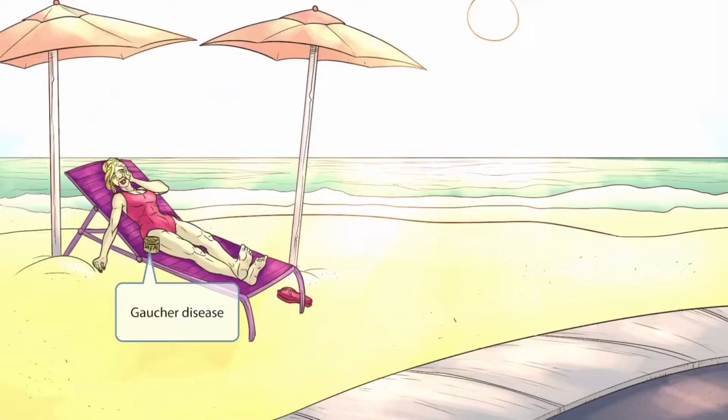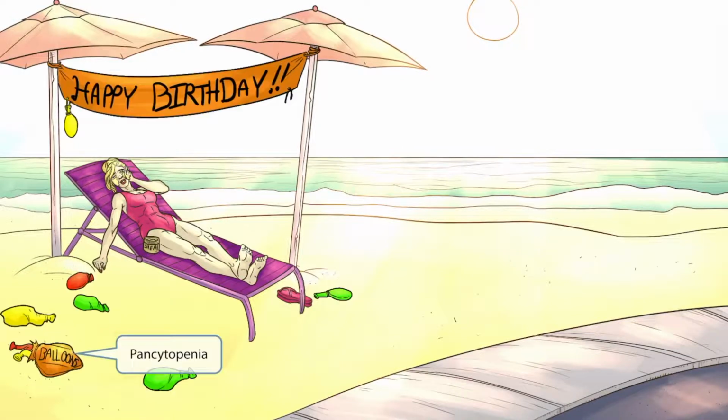Let's get started. This scene will take place on the beach as this girl is trying to get her tan on. Hopefully she'll speak with a dermatologist about this risky behavior, but for now, she is enjoying the moment and smearing this shea butter all over her body. Shea butter sounds kind of like Gaucher, so in this image, it will be our symbol for Gaucher disease. Shea butter, Gaucher disease.